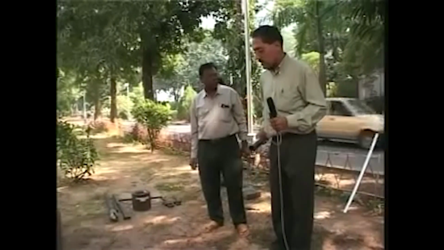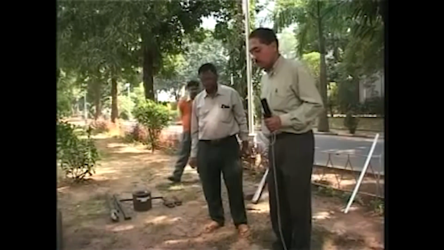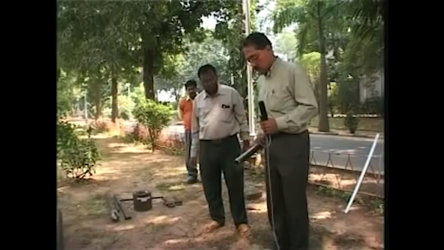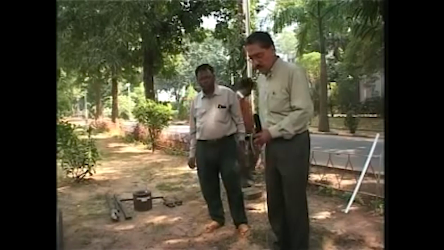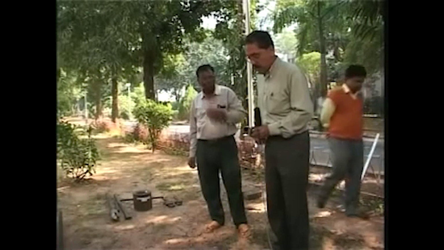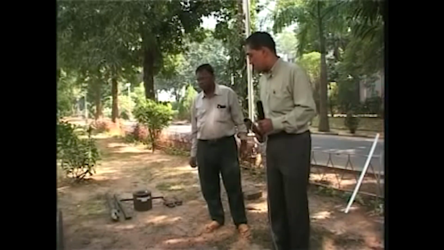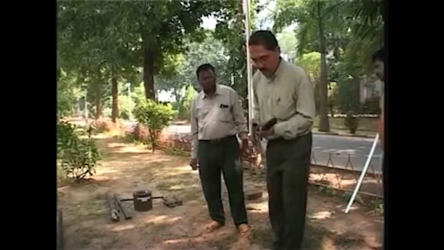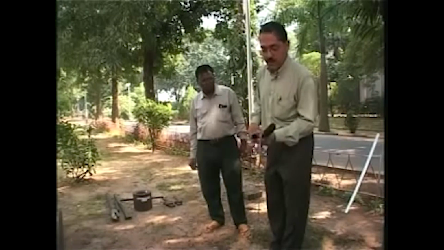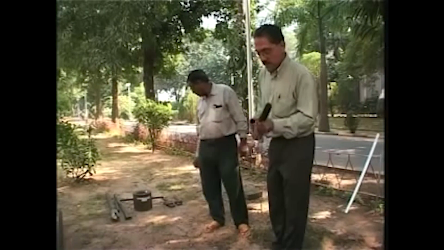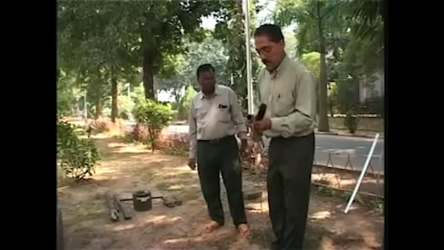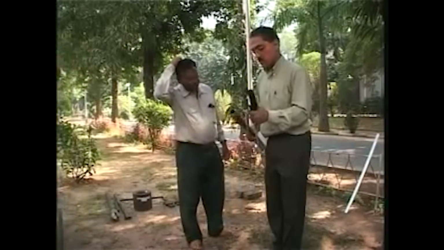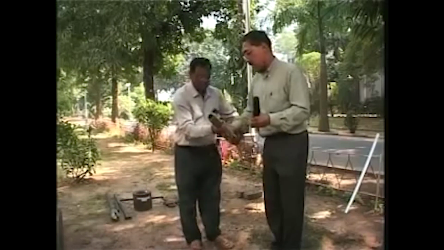Here you have the demonstration on standard penetration testing. If you recall, I told you in the class that we drive a split spoon sampler into the ground using a standard SPT hammer. So this is the split spoon sampler, which is of the dimensions I have already mentioned, and we are going to disassemble this sampler in order to illustrate the internal parts.